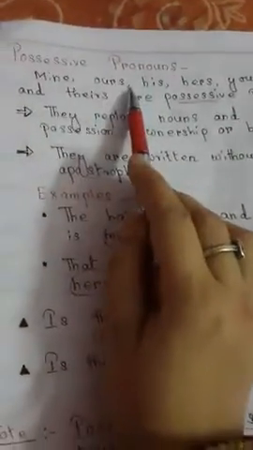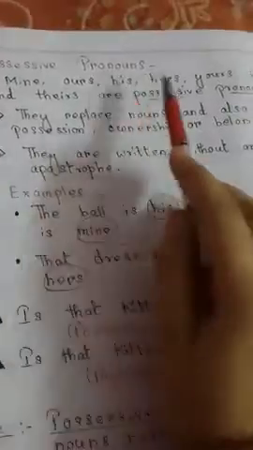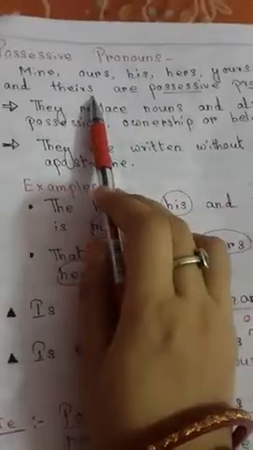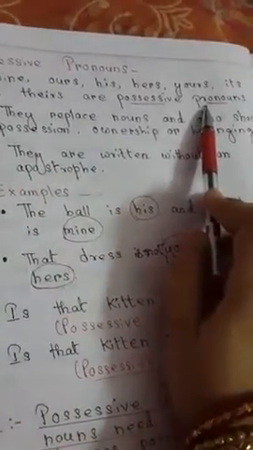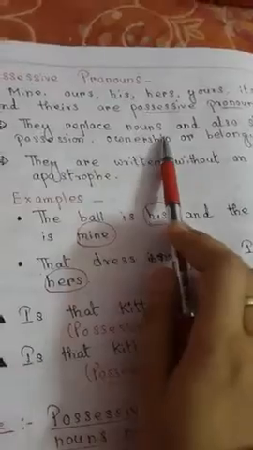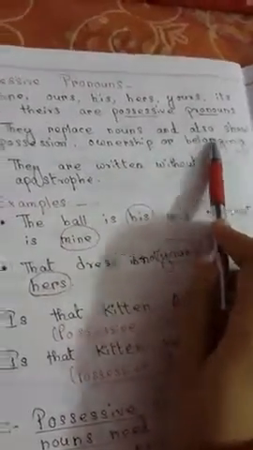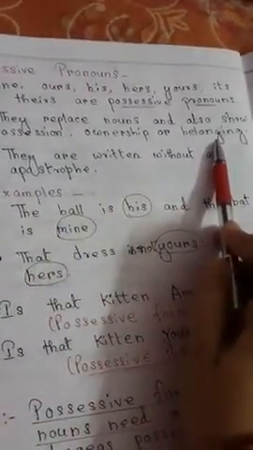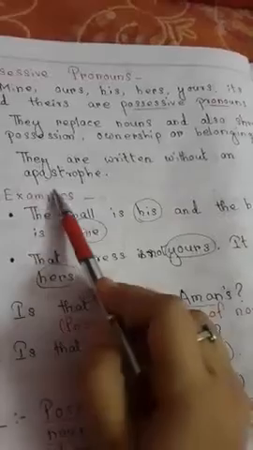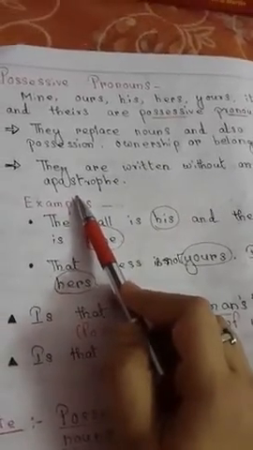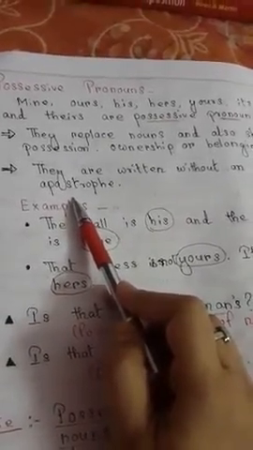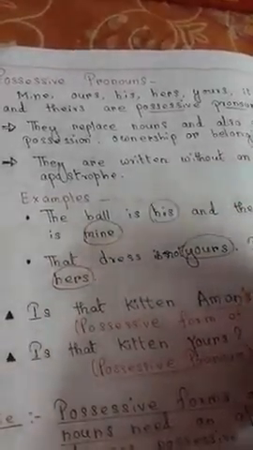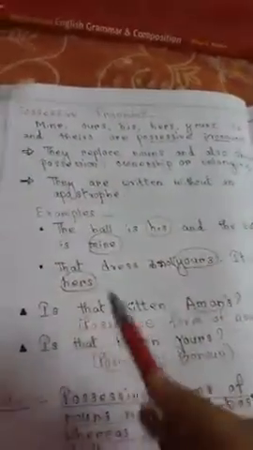Move on to next type, that is possessive pronoun. Mine, ours, his, hers, yours, its, and theirs are possessive pronouns. They replace nouns and also show possession, ownership, or belonging. They are written without an apostrophe. Possessive means what? Which is the thing which is possession by us, the thing which belongs to me. So that is what possessive.